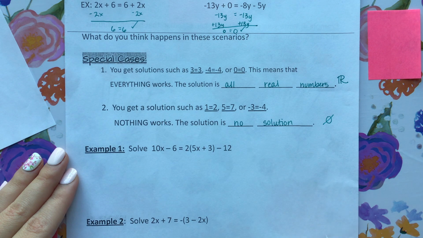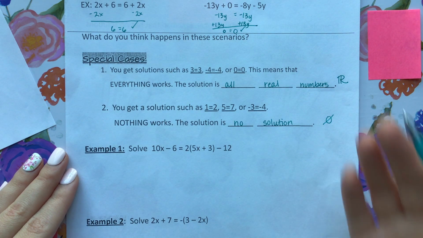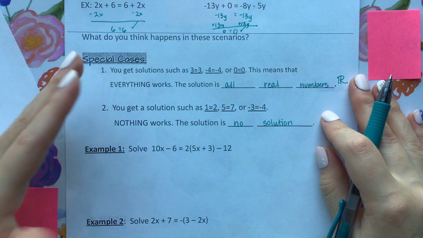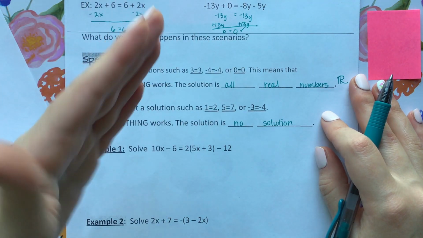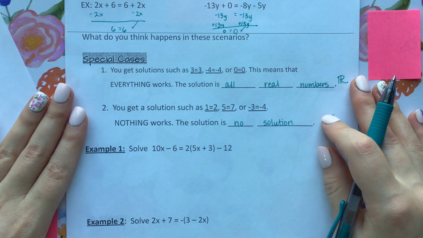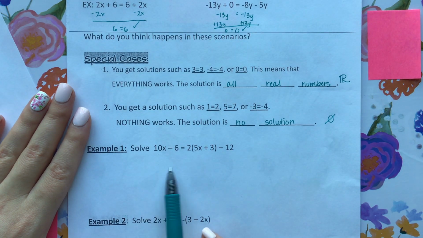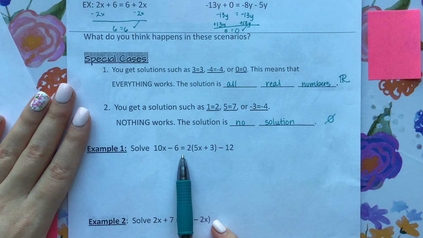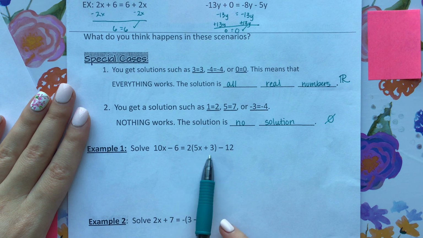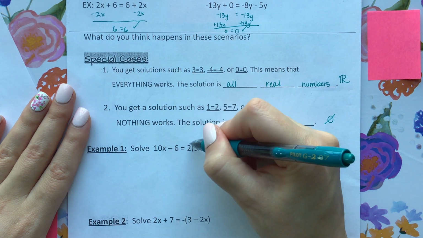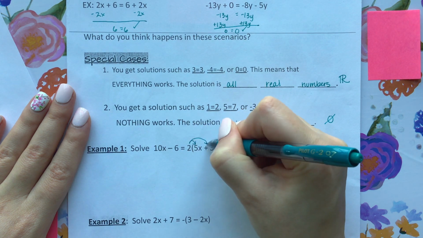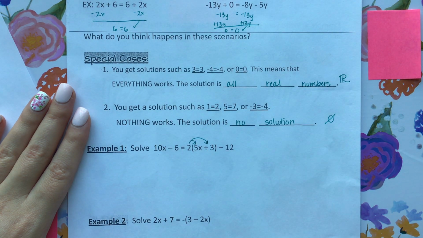So what we're going to do with the rest of our examples, we are going to work through them and see if we're going to get an identity, which an identity is where you have the same number on both sides, or if we're going to get no solution. So let's look at this first one. Remember what we talked about in previous lessons. If we have parentheses, then we should go ahead and get rid of them. So I'm going to distribute that 2, and now I'm going to rewrite my equation.